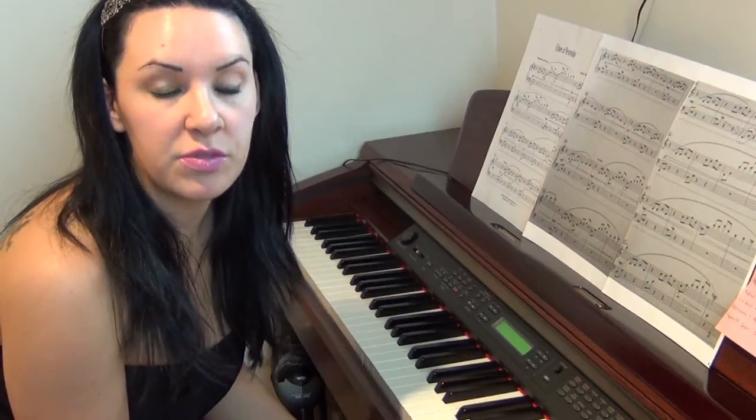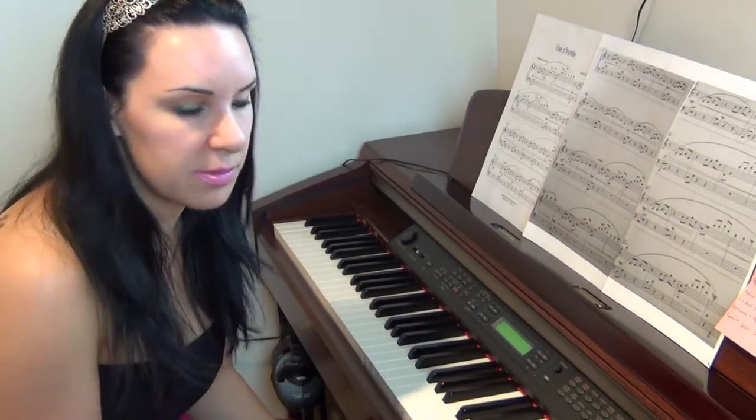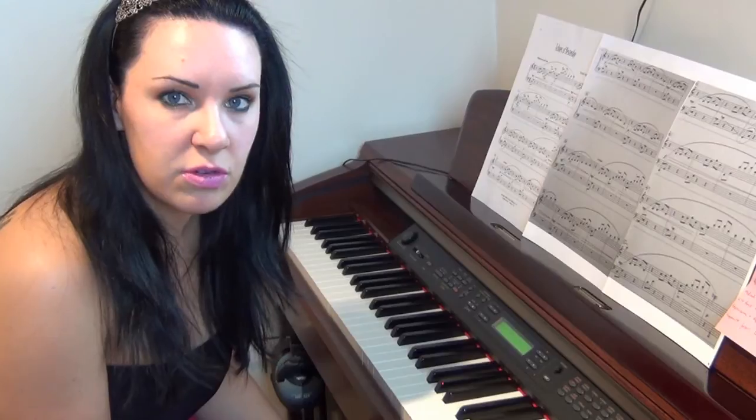So if you guys feel like you need to write some of those upper notes in, then that's absolutely fine. Go ahead and do that, just so that you remember them.